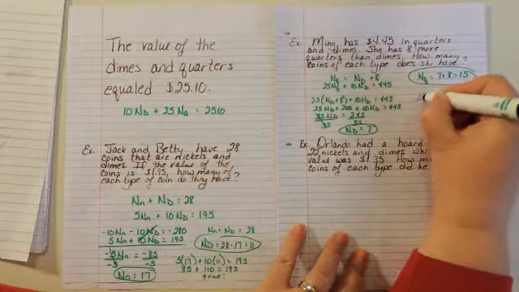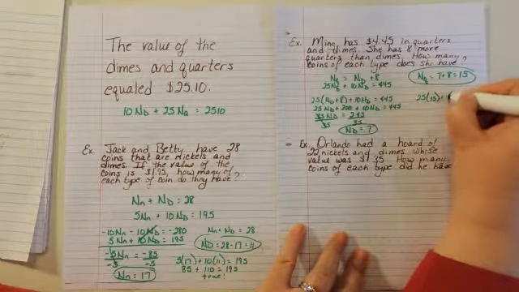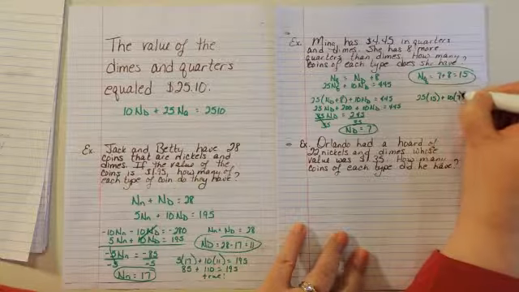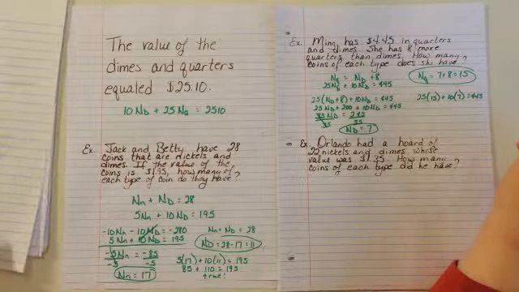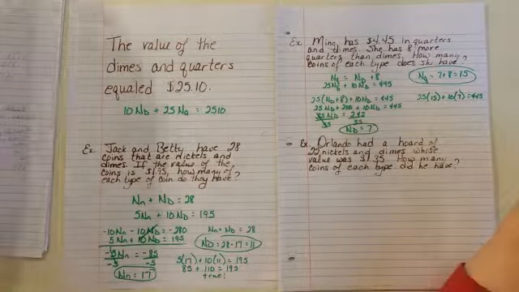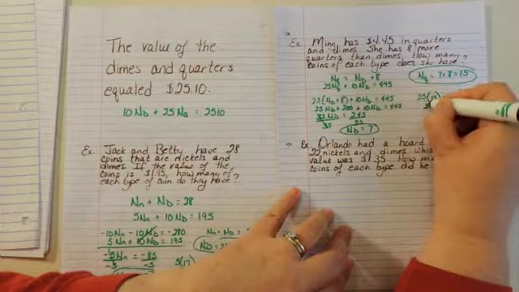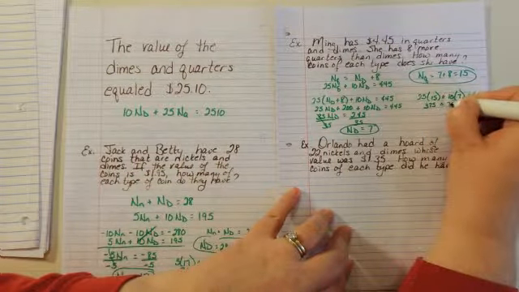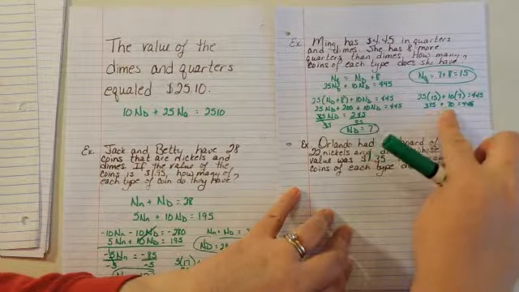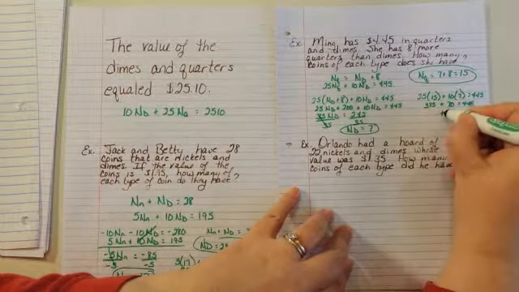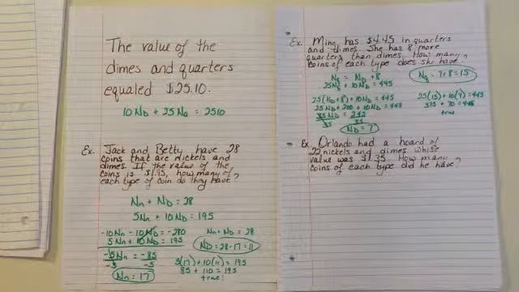So we have 25 times the number of quarters plus 10 times the number of dimes equals 445. And then we punch this into a calculator. So this would be 375 plus 70 equals 445. And that is true. So these are the number of quarters and the number of dimes.